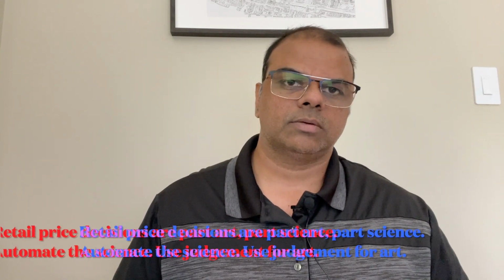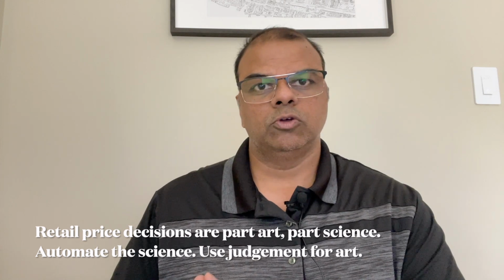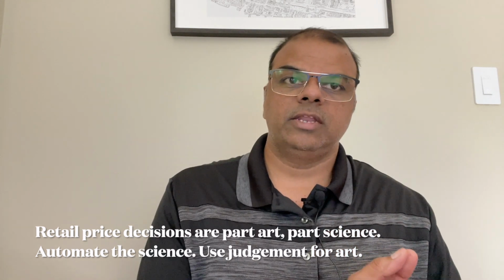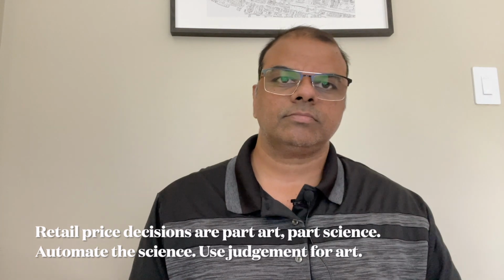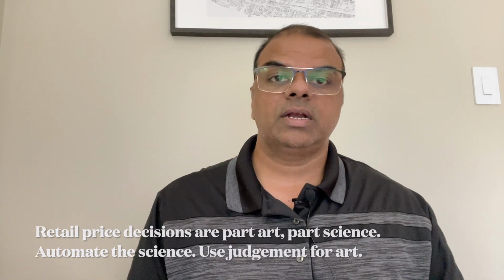In retail, pricing can make or break a product. Too low, you lose margin. Too high, and you lose the customer. And when you have hundreds or thousands of SKUs, managing it manually is just not sustainable. What if you could build a tool that takes cost, competitor prices, and business logic and gives you a smart, data-driven price suggestion? That's what we are doing today.